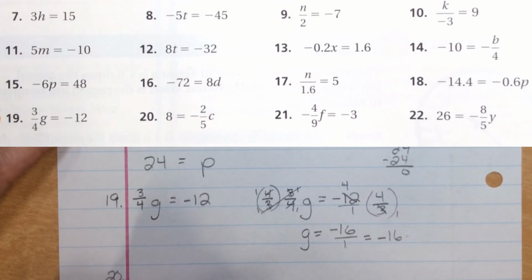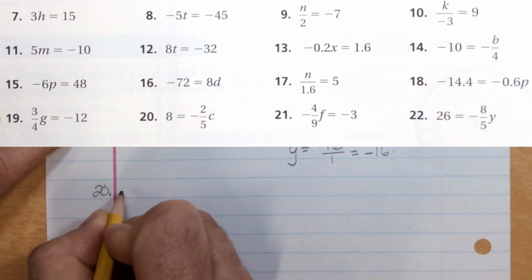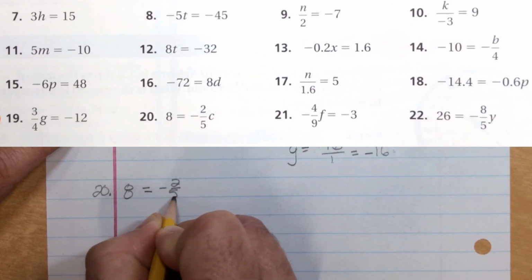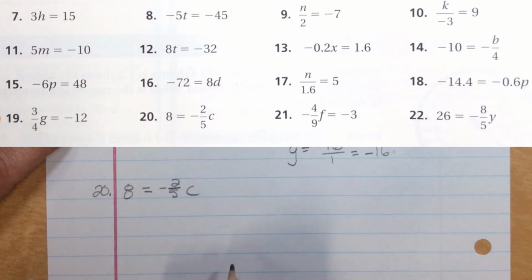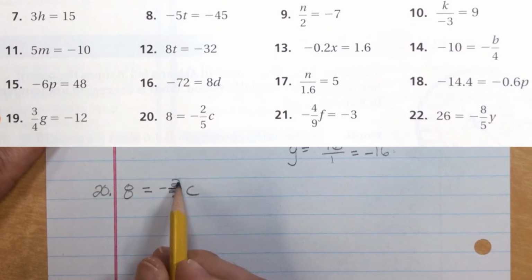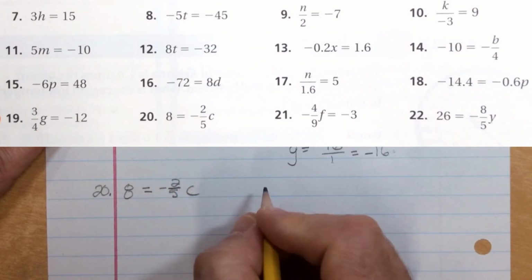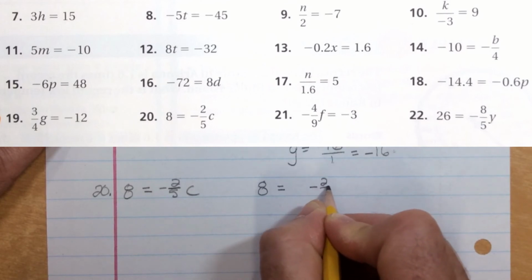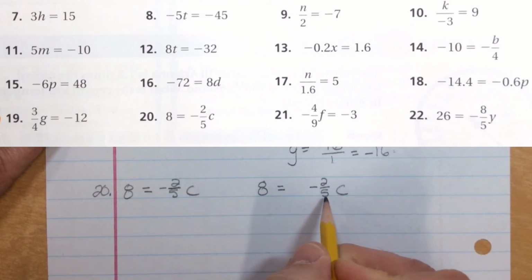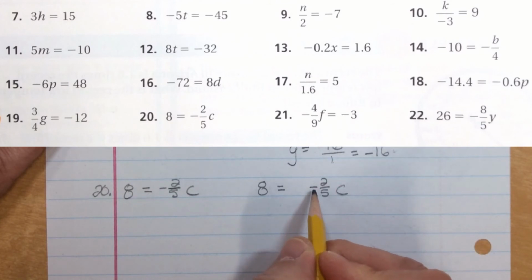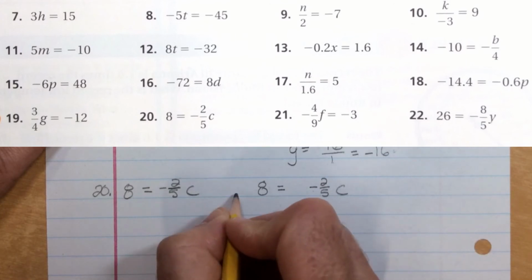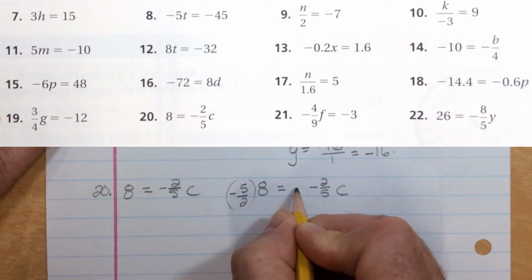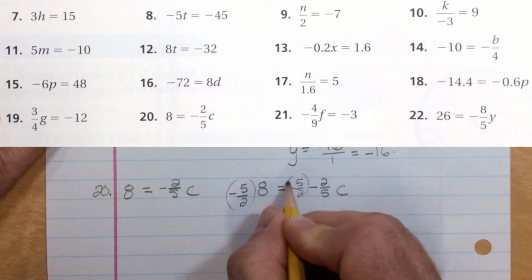Number 20. On number 20, I have 8 equals negative 2/5 c. I'm going to do the same thing on this one. I'm going to multiply both sides by the reciprocal here. So I'll rewrite it over here. The reciprocal would be negative 5/2, that is. So multiply by negative 5/2 here, and by negative 5/2 here.